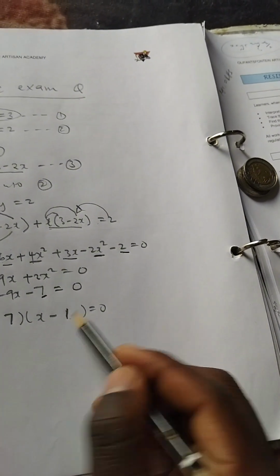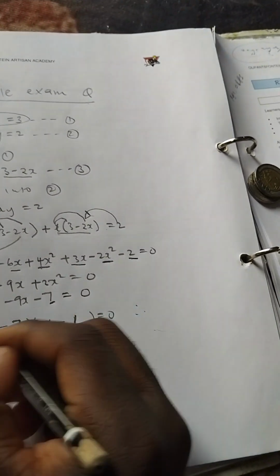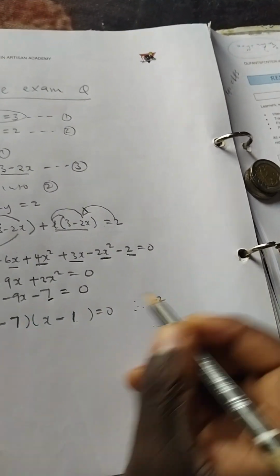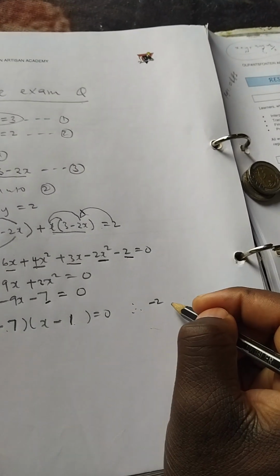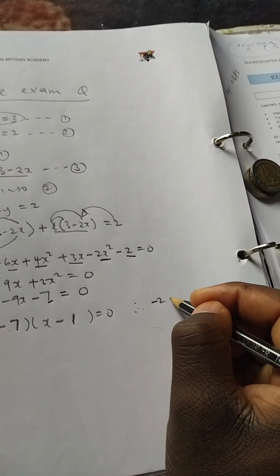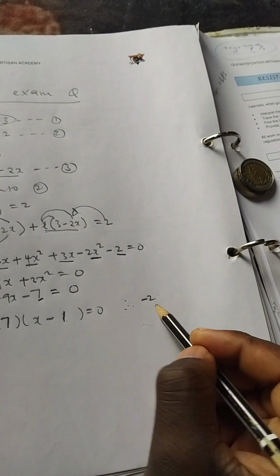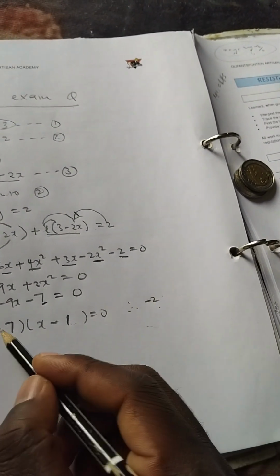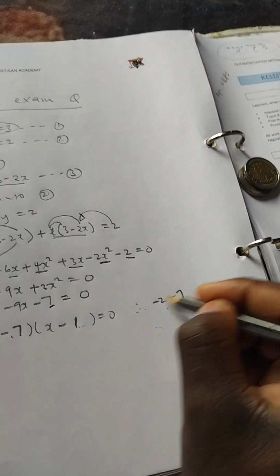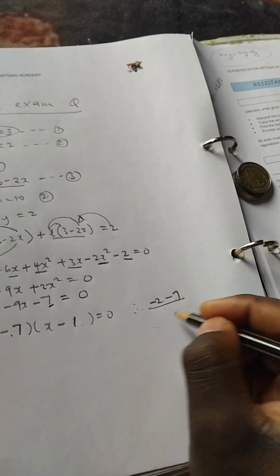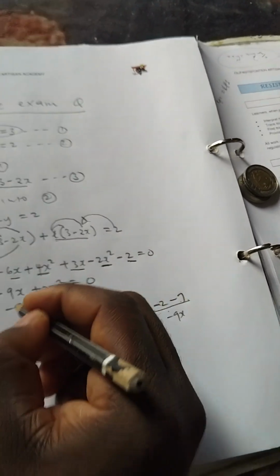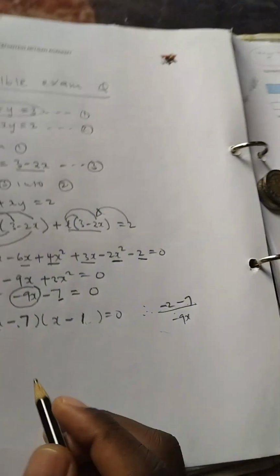This times this is negative 2, and this times this is positive 7. This times 2 is negative 2, and this times this is negative 7. So this plus this is negative 9x, which is our middle term, meaning we're correct.